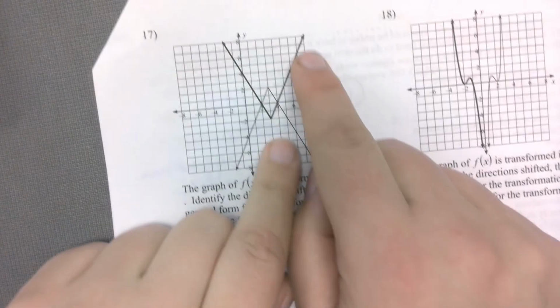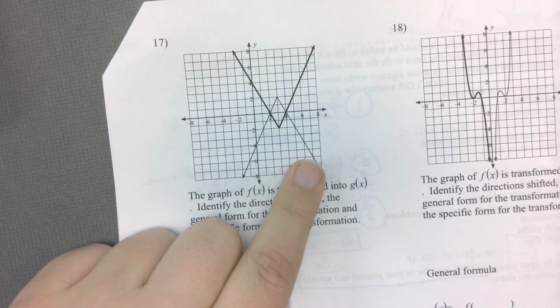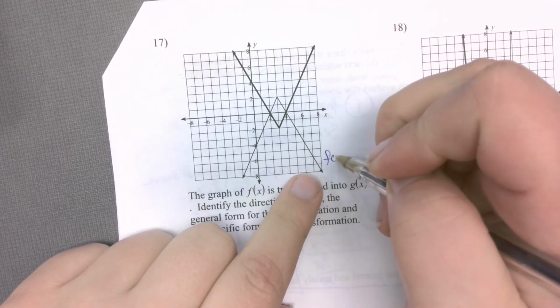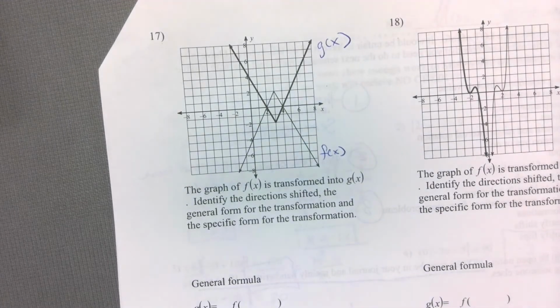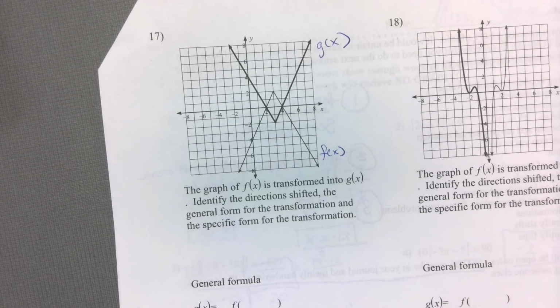Okay, you guys. Again, your f of x is your skinny one. Your g of x is your fat one. Talk to me, guys. What happened? It doesn't have to be a math word. I'm just looking for you to explain what happened.